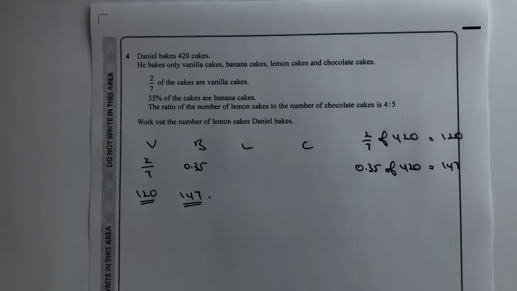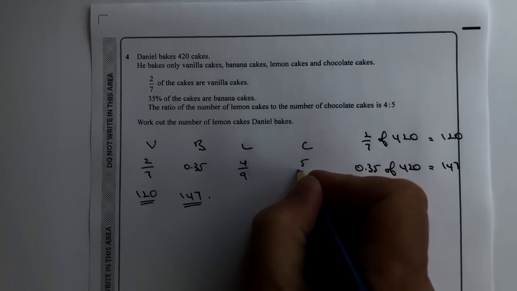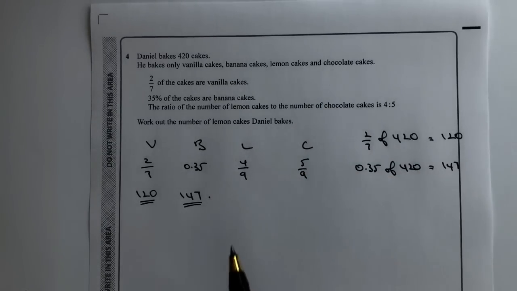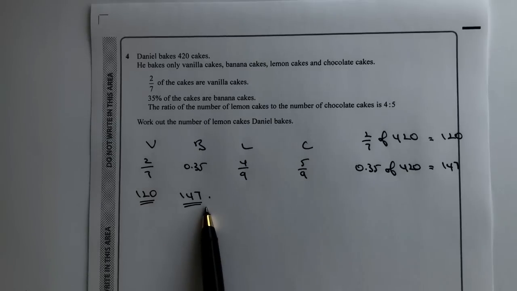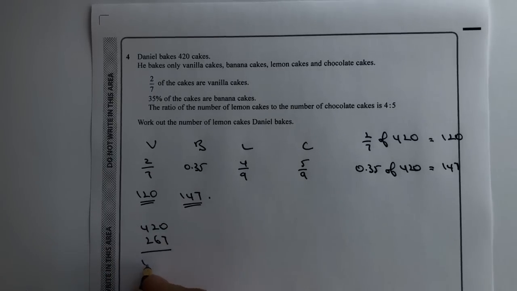And then what we're saying is that the ratio of the number of lemon cakes to the number of chocolate cakes is 4 to 5. So that's perfectly fine. So you've got 4 9ths and 5 9ths. But remember that this ratio is the ratio of the remaining cakes. So if you add those two together, you're going to get 267 cakes, and take that away from 420, that means there's 153 cakes left.